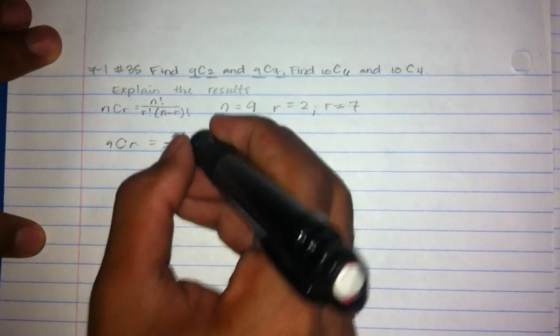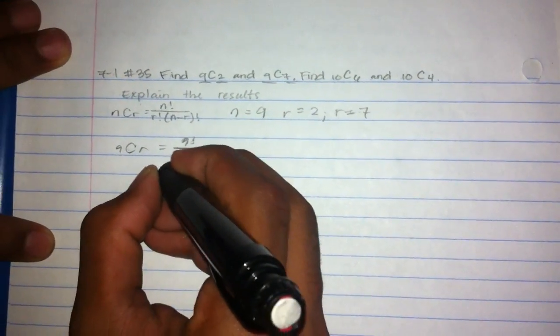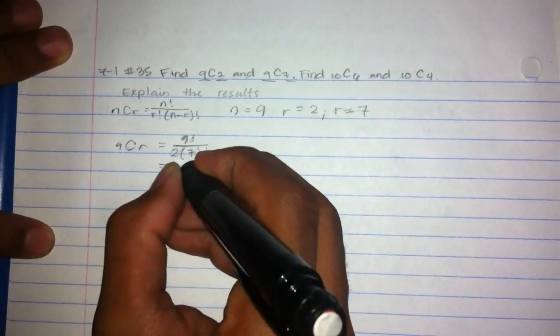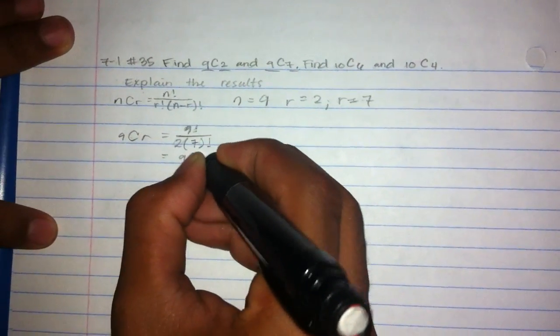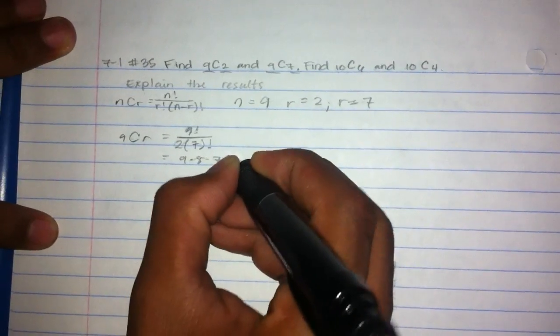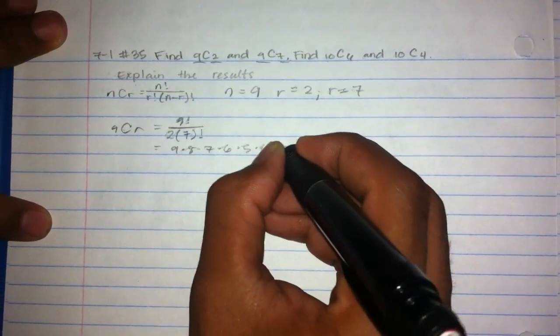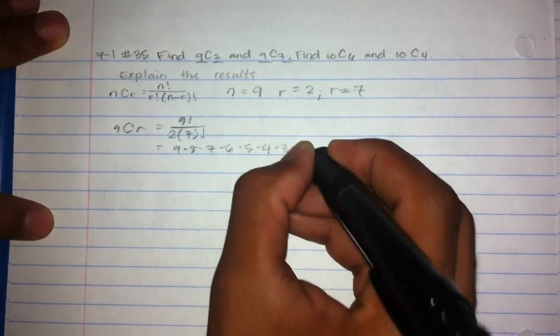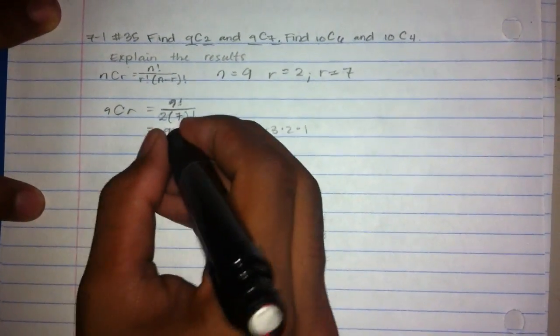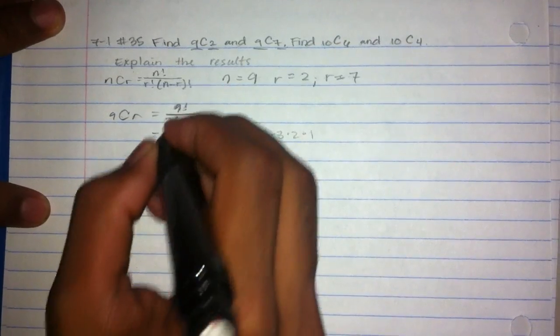And then what you do is write it out, which would make it 9 times 8 times 7 times 6 times 5 times 4 times 3 times 2 times 1 over 2 factorial.